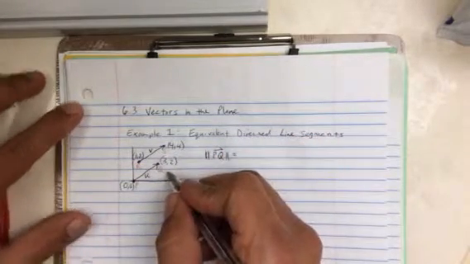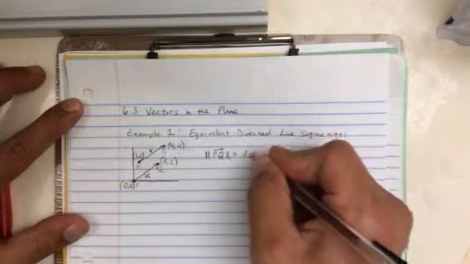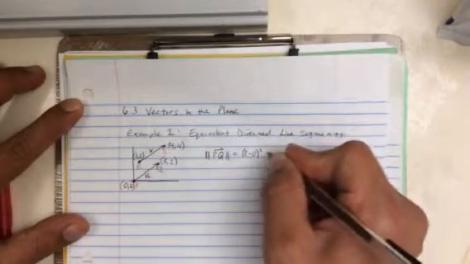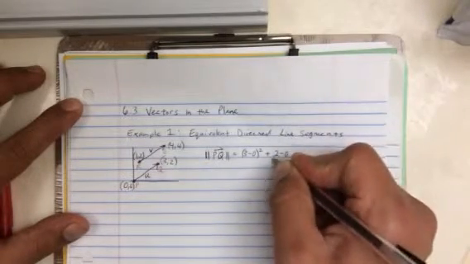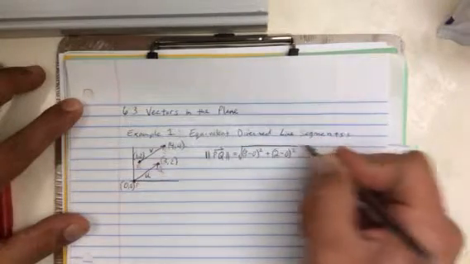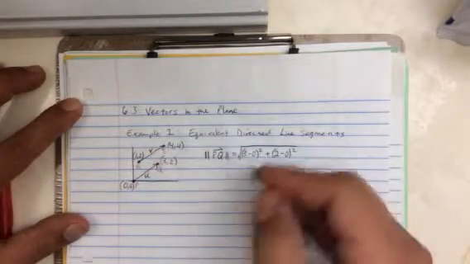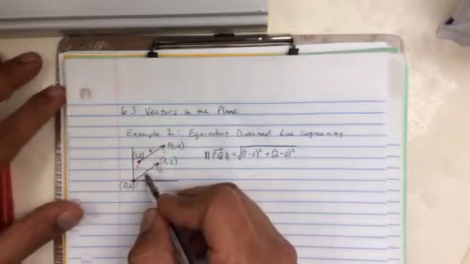So we have 3 minus 0, and the other one is 2 minus 0. Essentially it's like finding the hypotenuse, which I mentioned before.